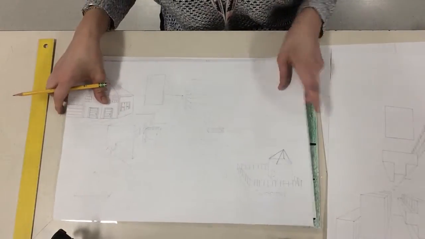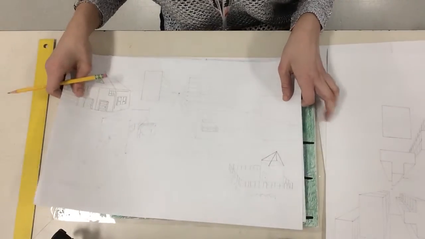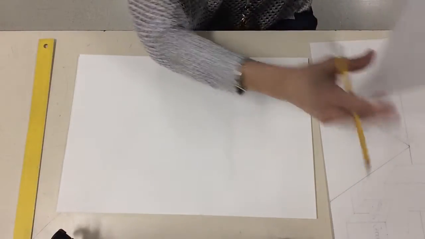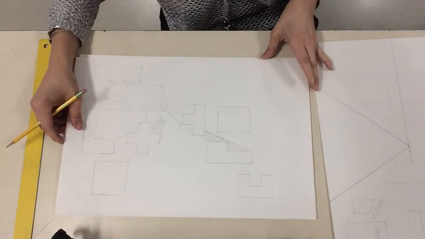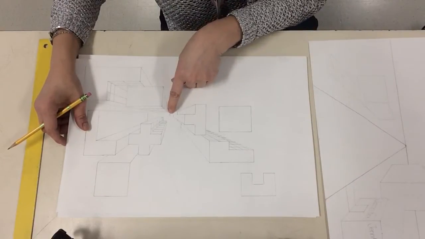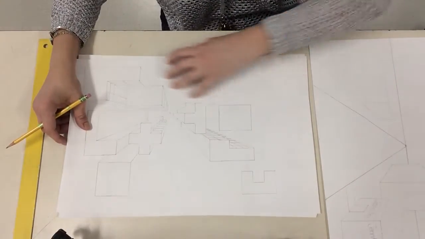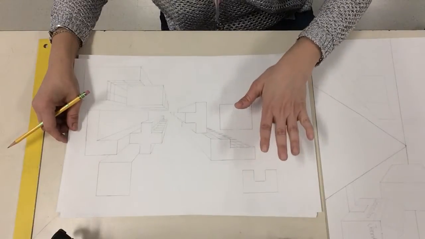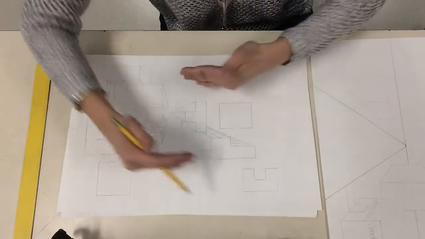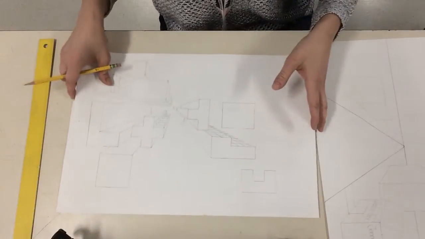But just getting started with this, the first decision that needs to be made is, are you going to do a bird's eye view kind of thing? Because with that, you're not going to have a horizon line. It would just be choose your vanishing point, and then you're doing your squares and rectangles all around that, and you want to keep them parallel to the sides of the paper.